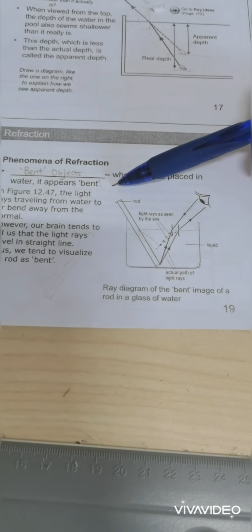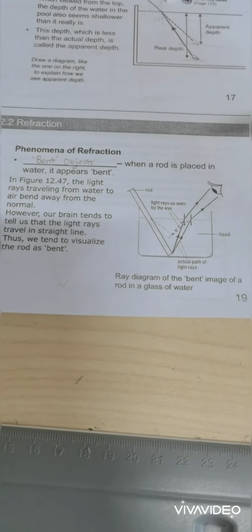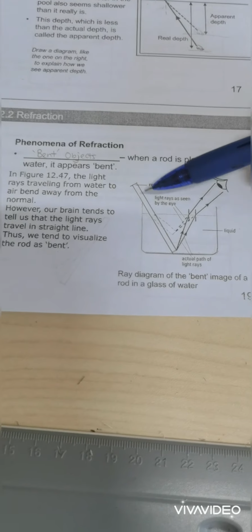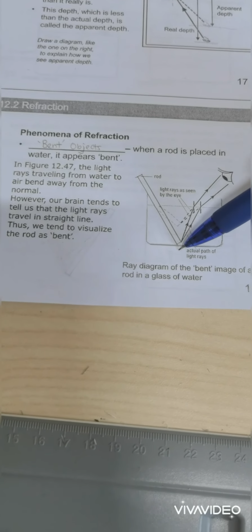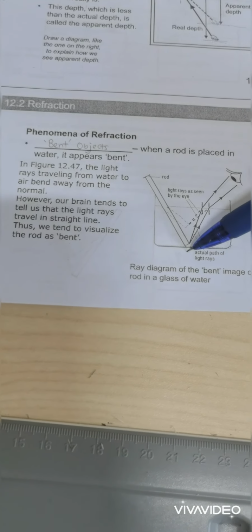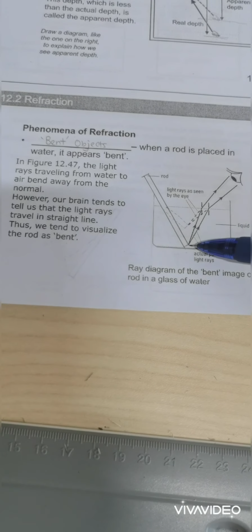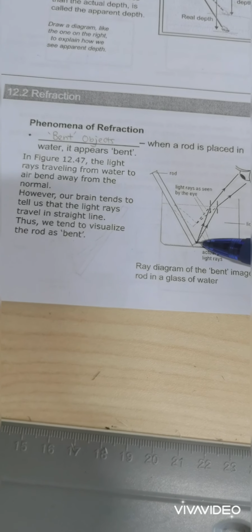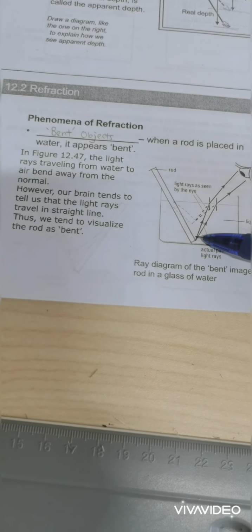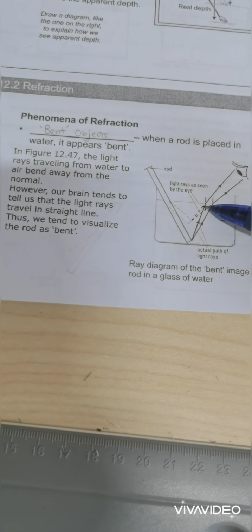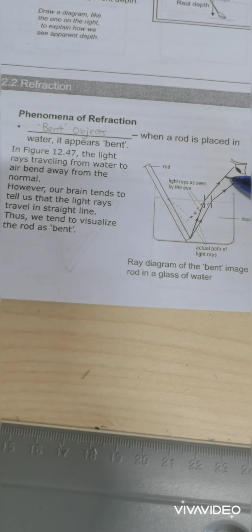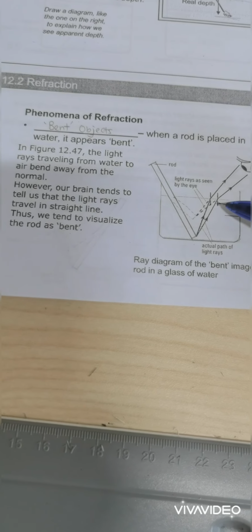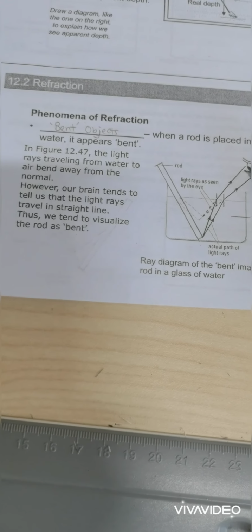One of the phenomena of refraction is bent objects, like the bent pencil that we saw earlier on. So when we have a rod placed in water, it appears to be bent. Why? When light travels from the object or the rod at the bottom here, as it travels, it bends away from the normal when it is traveling from water to air.